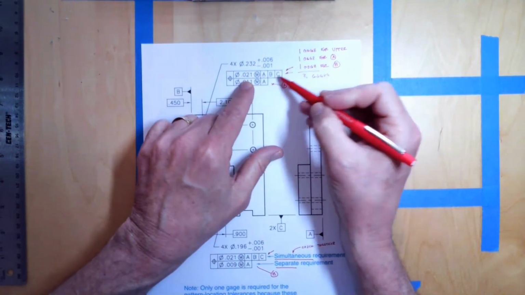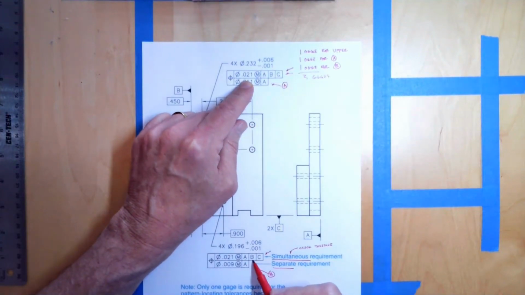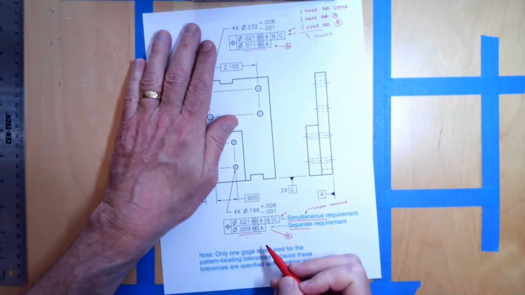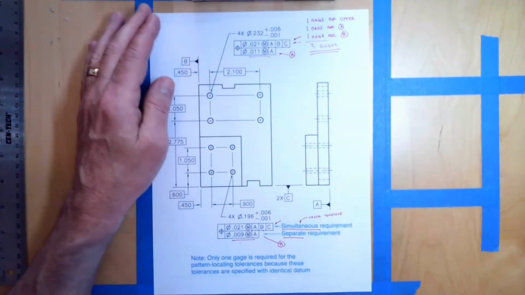Okay, one gauge for the upper segment simultaneously, one gauge for this, and then one gauge for this. So that's a total of 3 gauges.